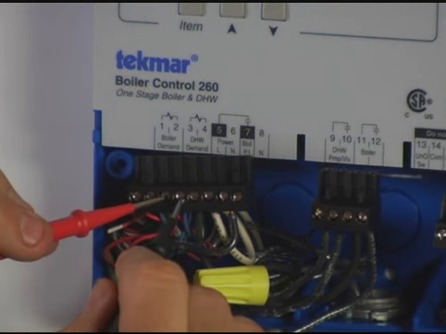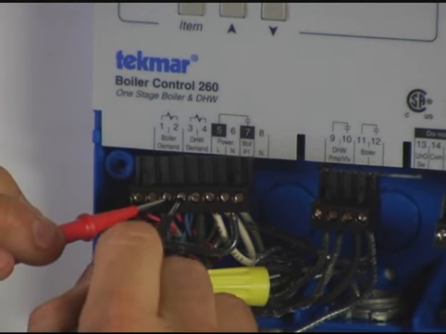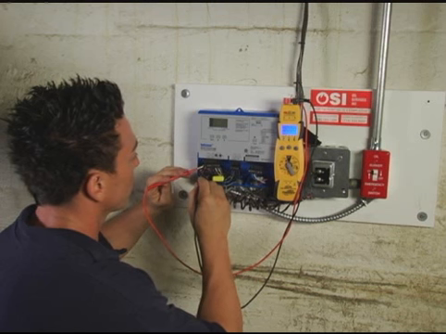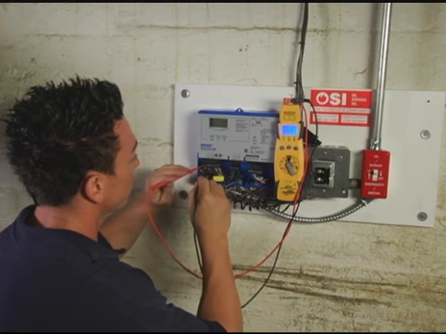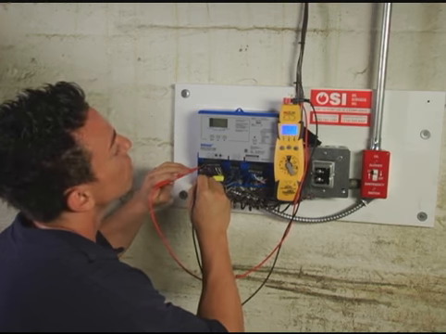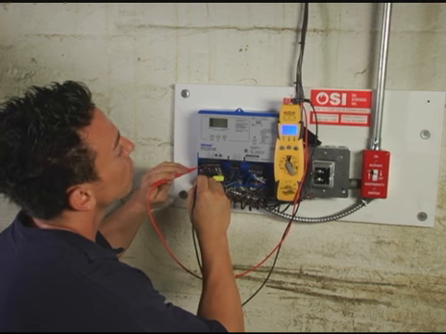During domestic hot water demand, the voltage between the DHW terminals should be between 20 and 260 VAC, and when there is no demand, it should be less than 5 VAC.